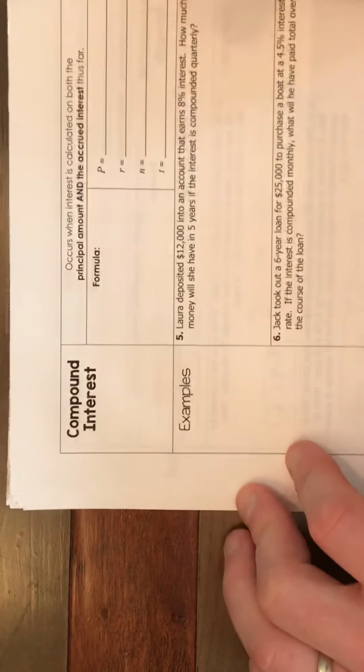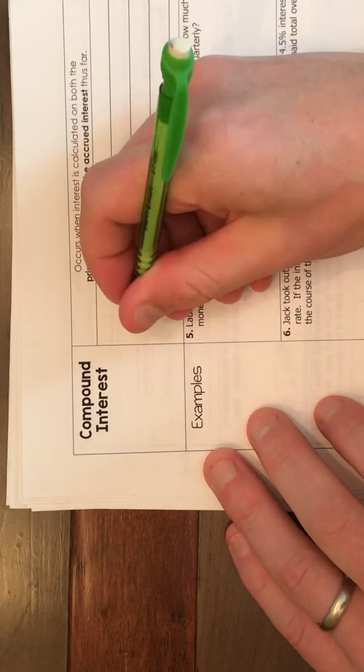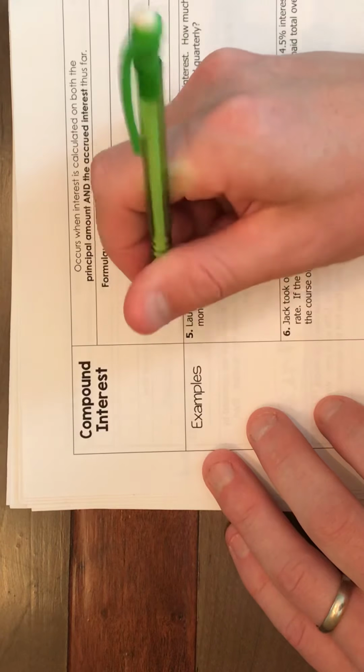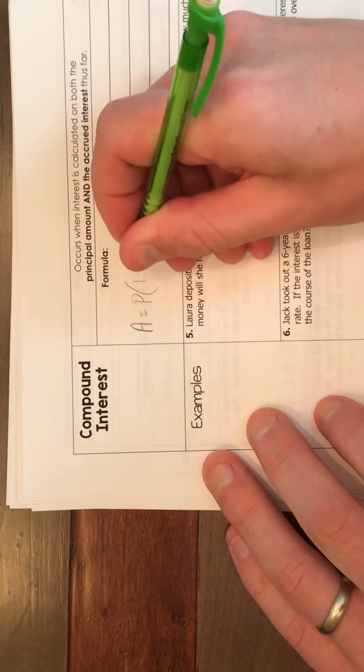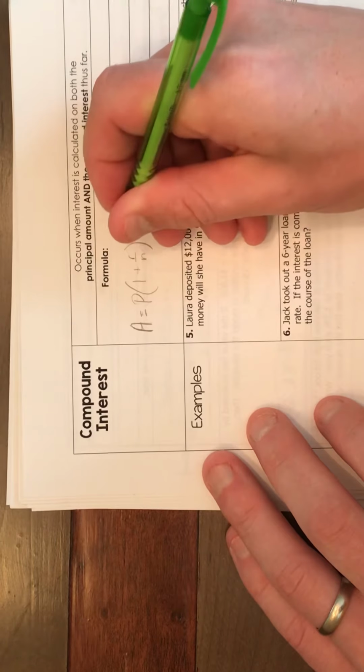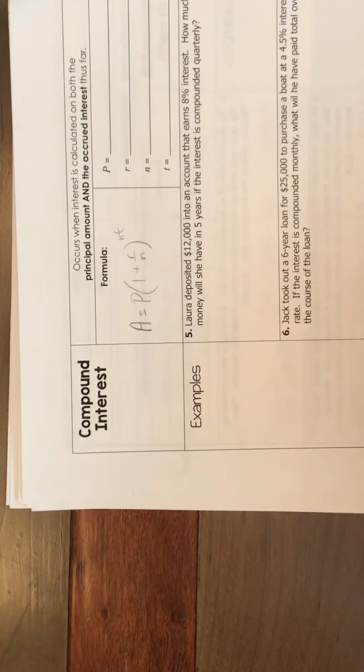Okay. So the last thing I want to show you is one more formula, and that's our compound interest formula. So whenever you're putting money in the bank, right, you are receiving interest in some way or another, and this is the way that it is calculated. Our formula for compound interest is a little bit more complicated. It looks like this. A equals P times 1 plus R over N to the NT power.